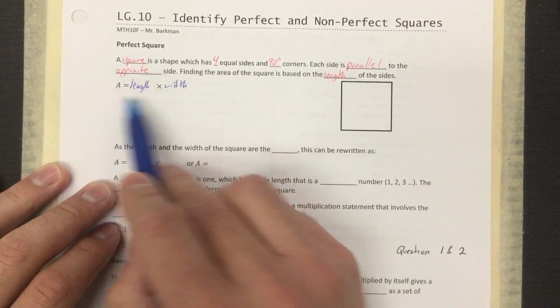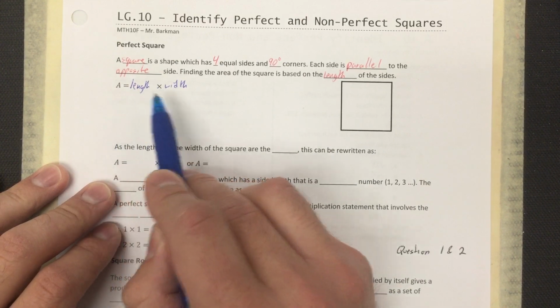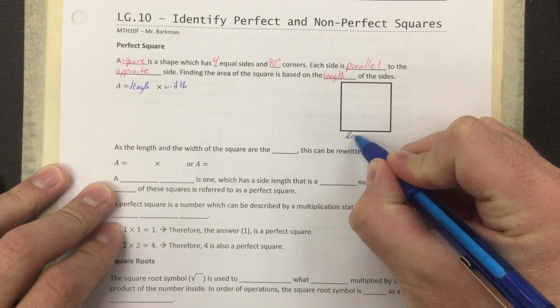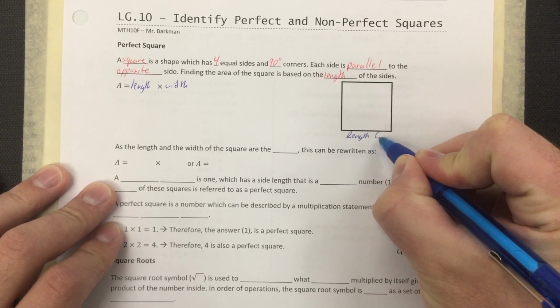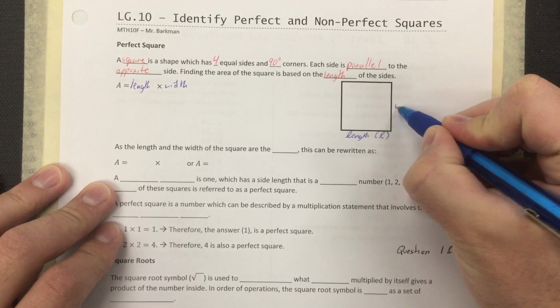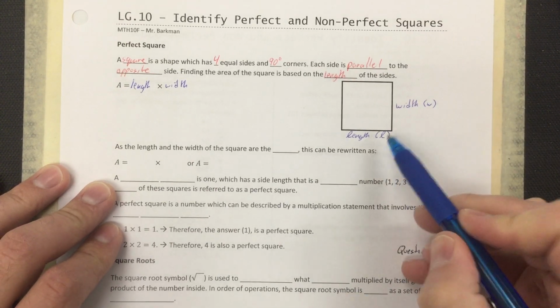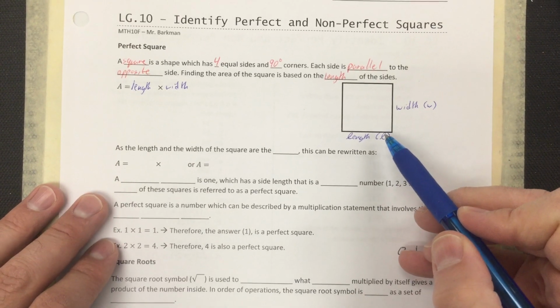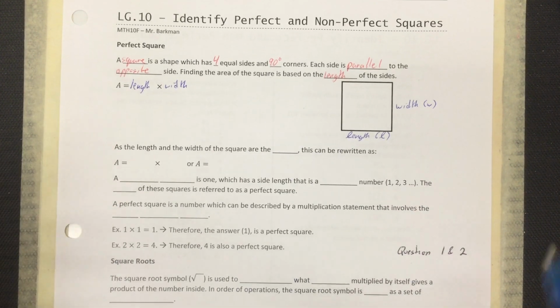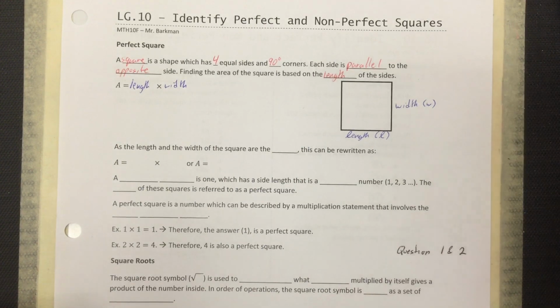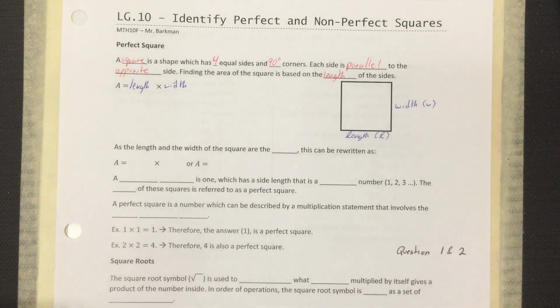But for right now, we're just going to understand that we're using the rectangle formula, area equals length times width, and we're going to call this the length. We can also just give it a little L, and this is going to be the width, and we're going to call that W. Now, I use a stylized L, as a regular L looks a little bit more like a 1, so I use a stylized L or a cursive L.